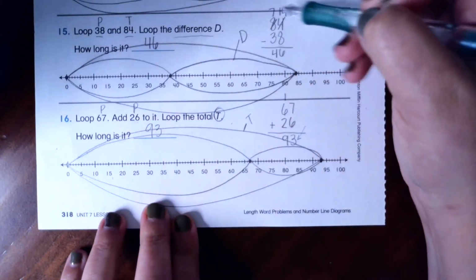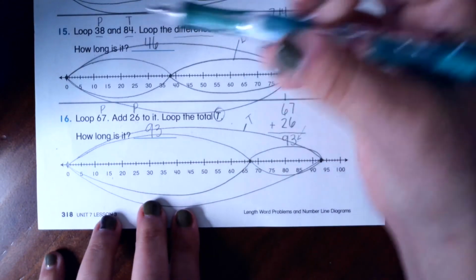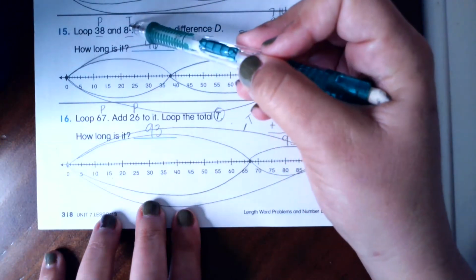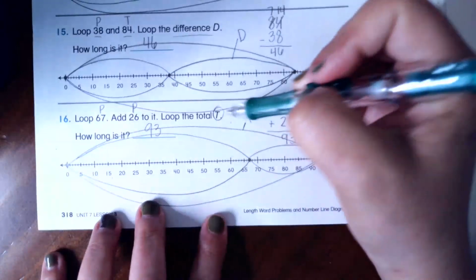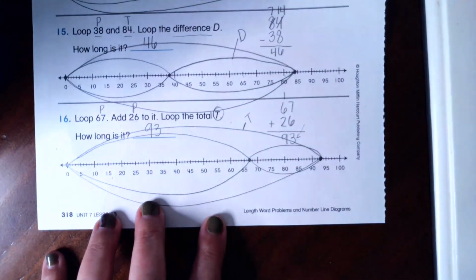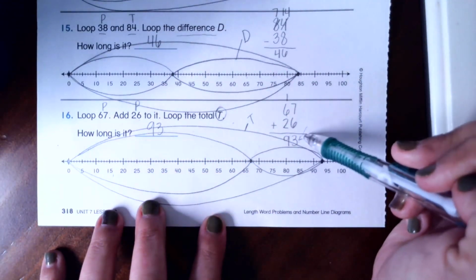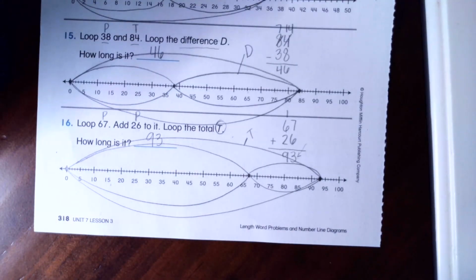Do the math first. Are you adding or are you subtracting? Label your numbers. Figure out, what are you looping? Partners and totals or two partners? Then do your ovals. Then label whatever you're supposed to label with a T or a D. And then you have your answer right here, which you already knew from the very beginning, which was from your adding or your subtracting.